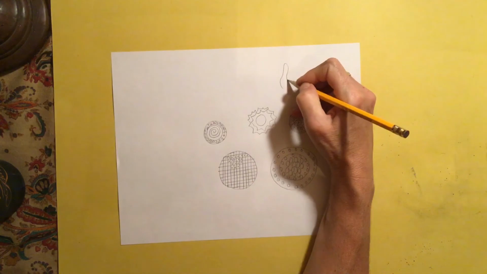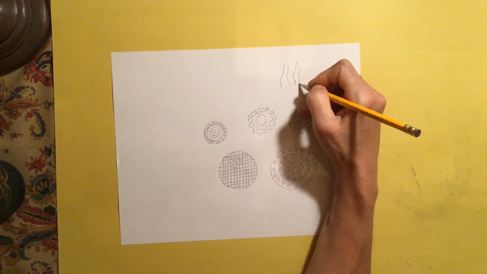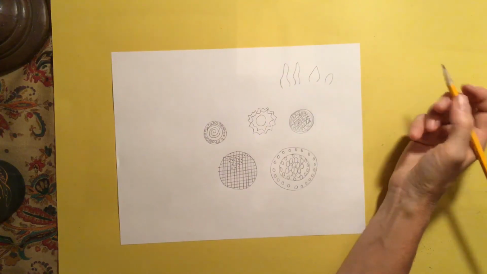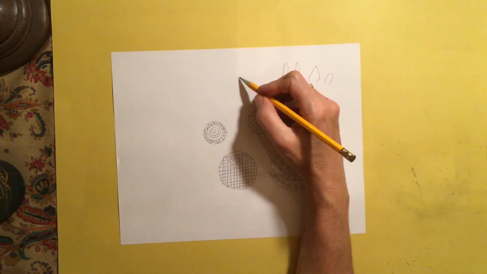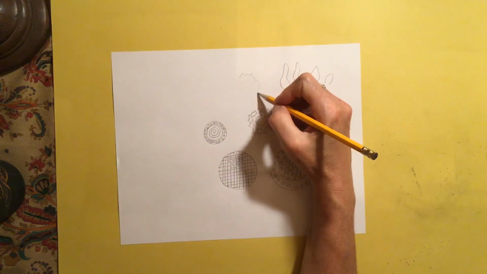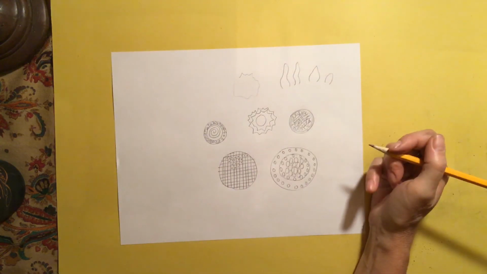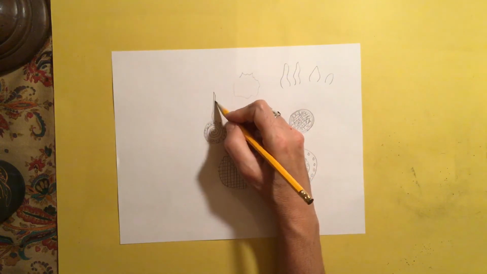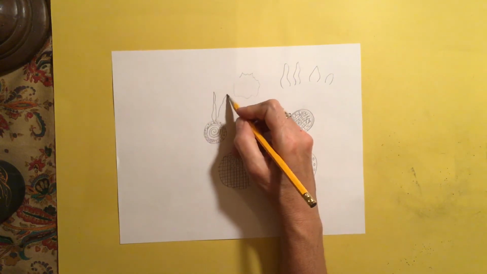We talked about how some of the petals were more rounded like this, some were more like this. Some kind of went around fuzzy like this because they were the teddy bear ones. Some were really long and thin.